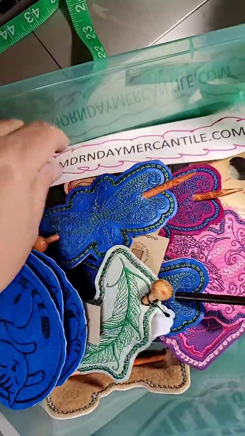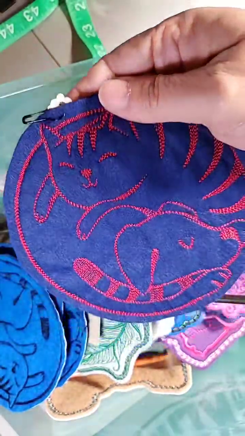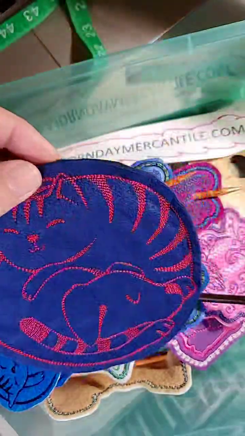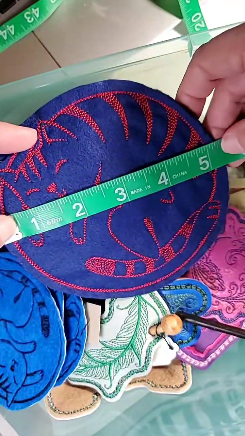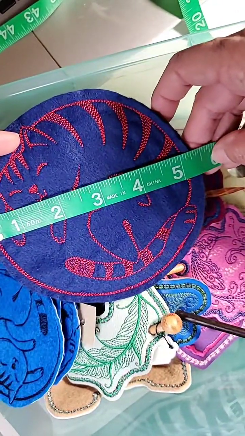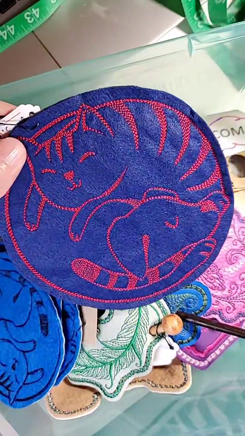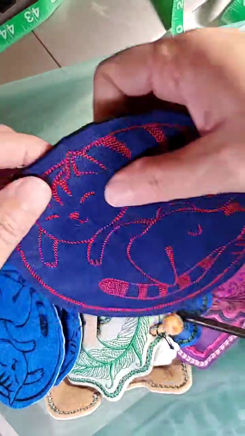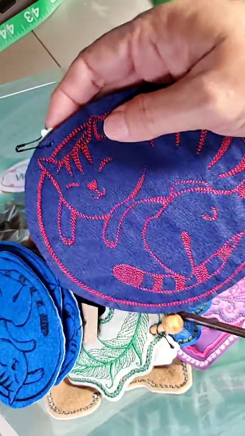And then I have a larger one. This is a red stitching on blue felt. And let's just see what that measurement is. That is larger, so that's going to be nice for a larger coffee mug. And that's about 5.5 inches across. Again, it's got a cute little cat and dog. And let's see, I have 1, 2, 3, 4, 5 available. So let me check my inventory side and see.